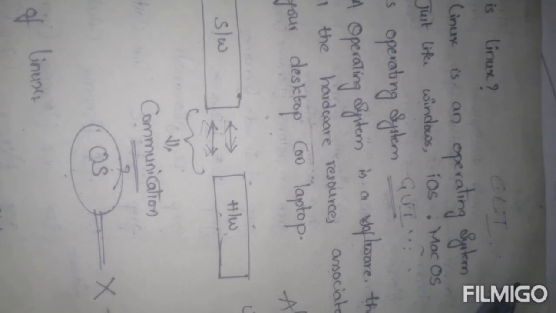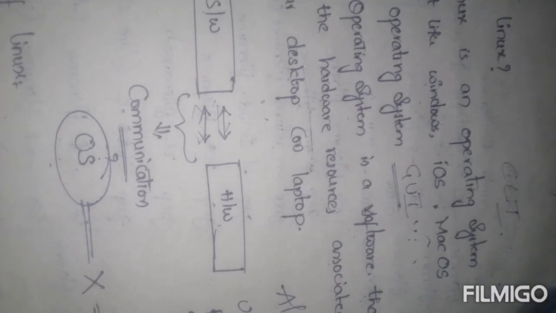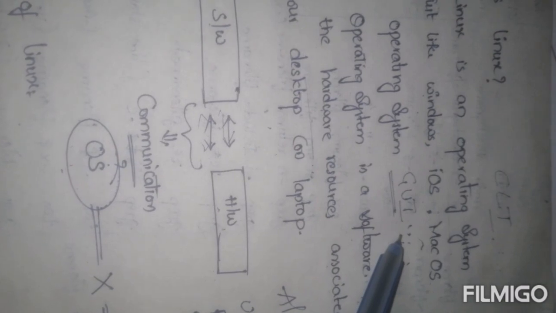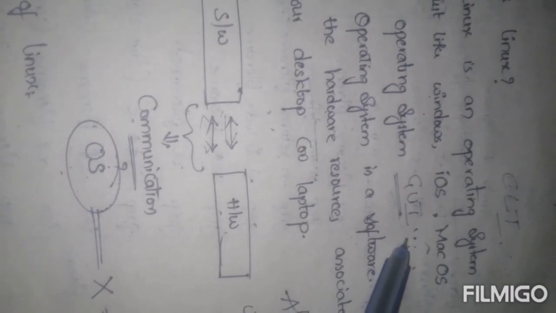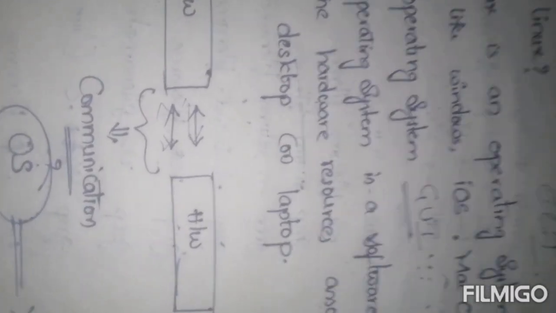By using the commands only we can get the data, or we can save the file, or we do all the operations by using the keyboard by typing the commands only. But in GUI we don't need to have commands. We don't need to remember any commands to perform any operations in the Windows operating system.